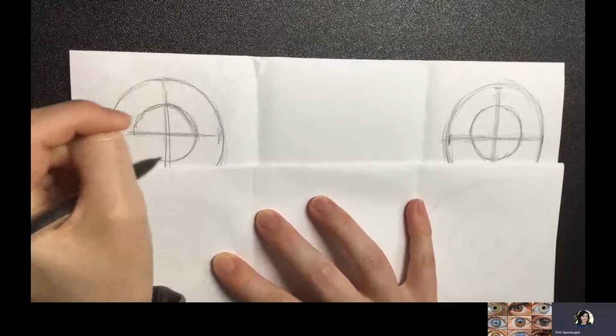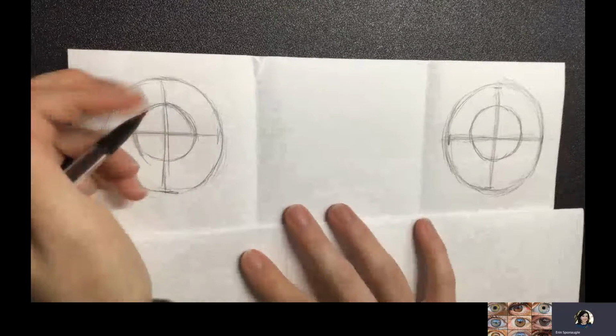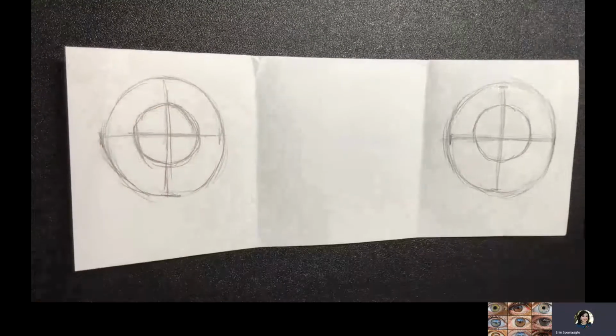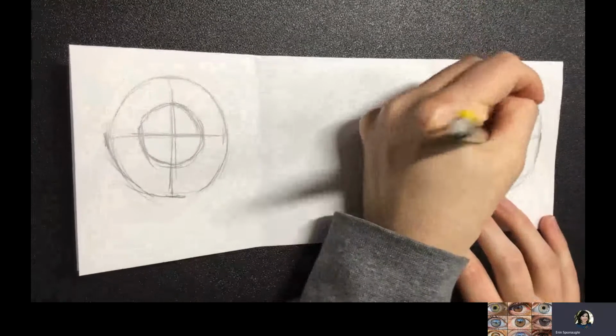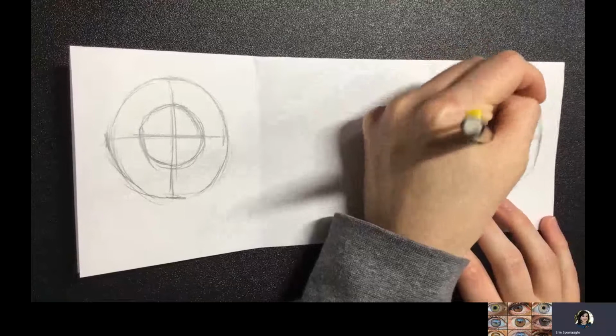And I know you're probably thinking this is cray-cray. What is she doing? What's she talking about? Drawing circles. This is not looking like an eyeball at all. You're going to see. Trust me. And then I'm going to do the pupil. So I did the iris, white of the eye, iris, pupil.